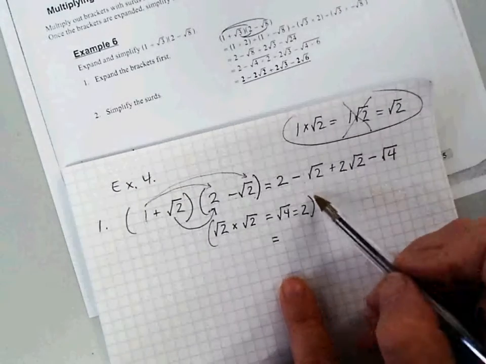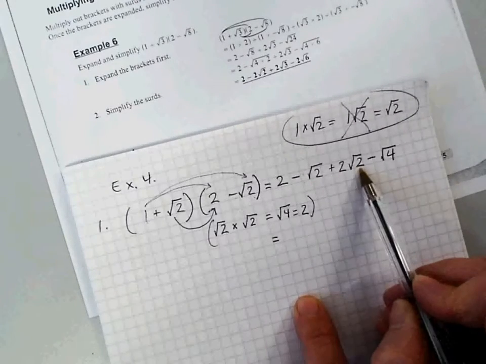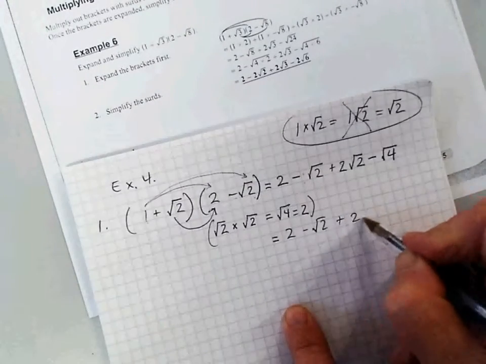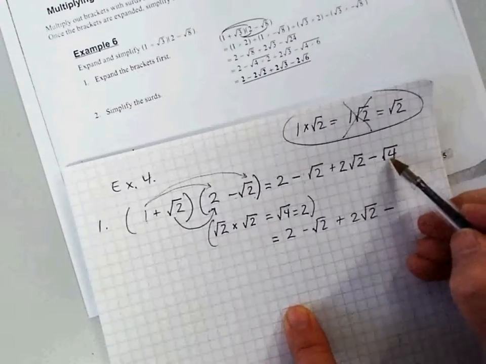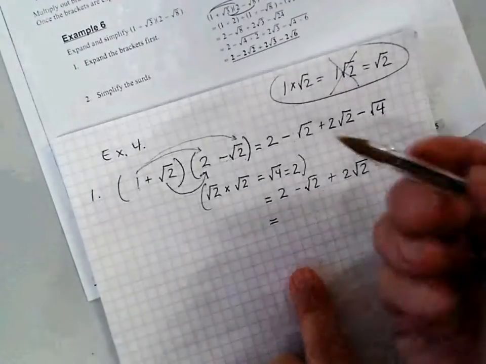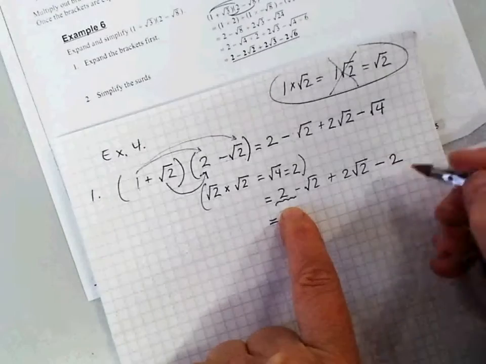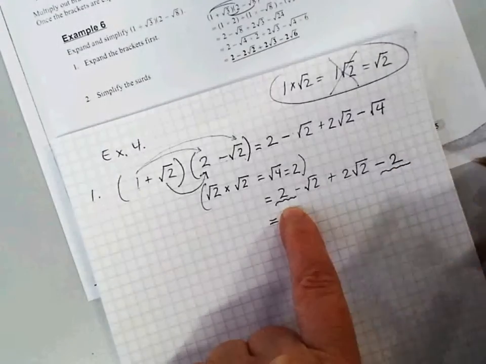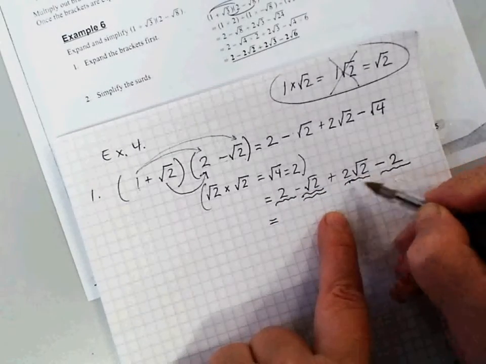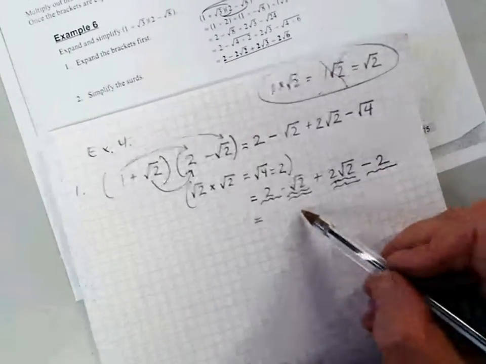So now let's work with this expression. Our second step is to simplify every surd. This surd shouldn't be simplified, this one shouldn't be simplified, this one can be simplified further, so I will write it down simplified. Square root of 4 is 2. Now we can simplify the entire expression. Let's find all the numbers first. This is just a number without any surd attached, and this is just a number. So 2 minus 2 is 0, so nothing.